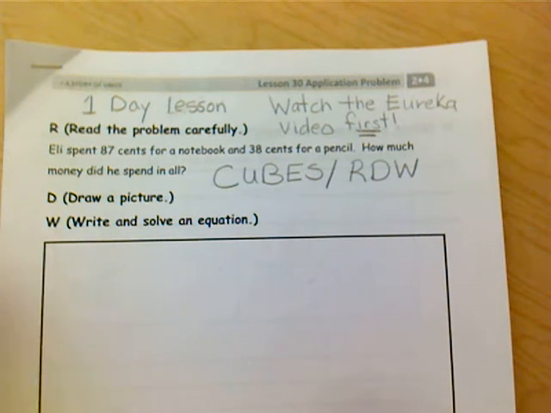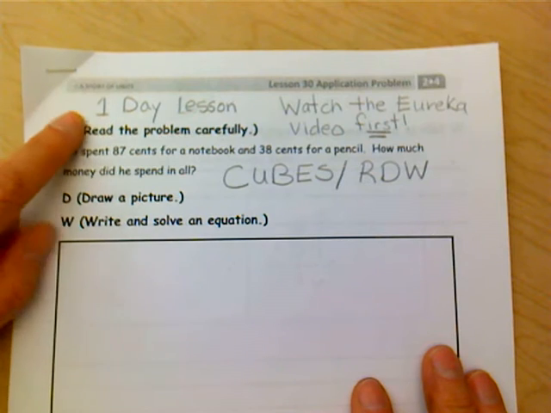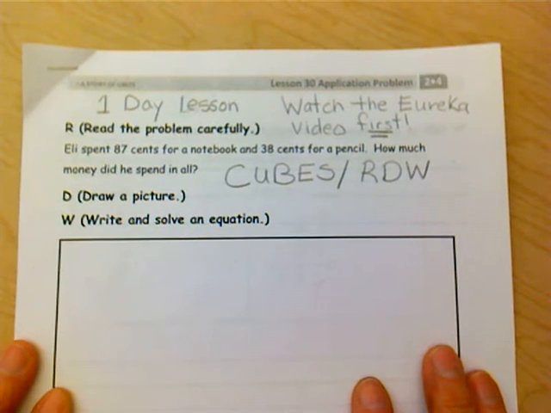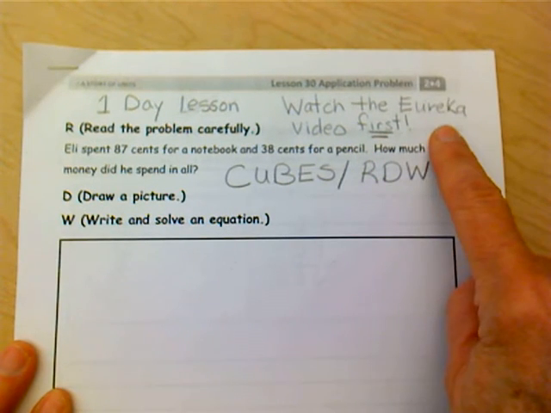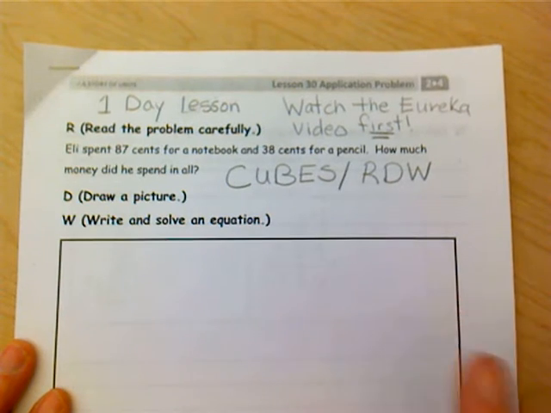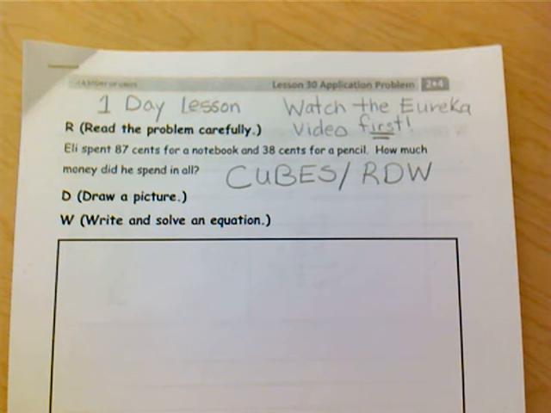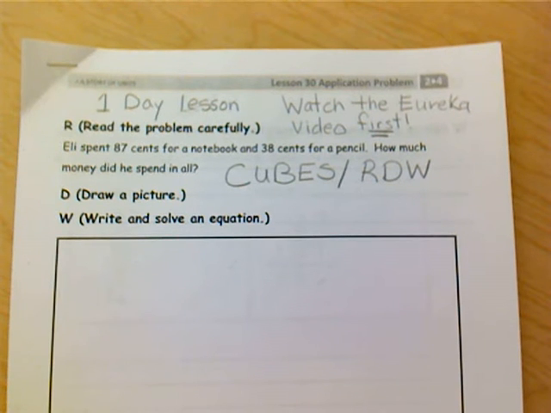Good morning. We are getting ready to start lesson 30. And again, this is going to be a one-day lesson. You do need to watch the Eureka video first before you attempt to do any of the problems, although you might be able to do the application problem with Eli and the money that he spends for a pencil and a notebook.